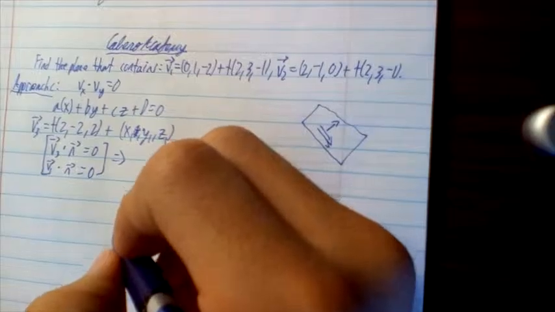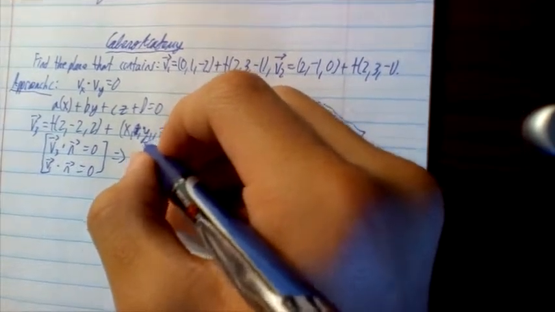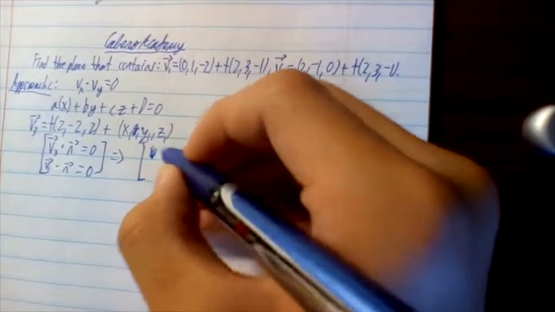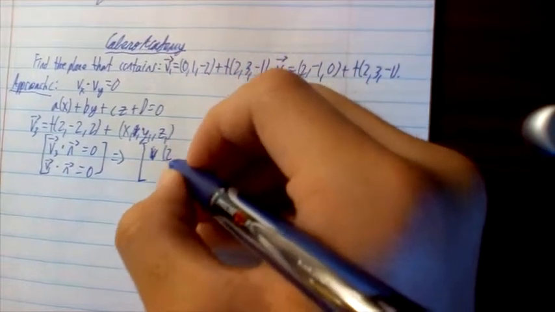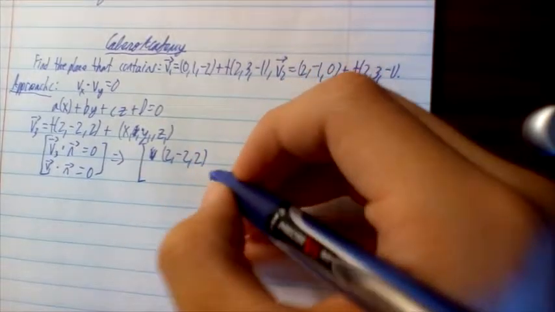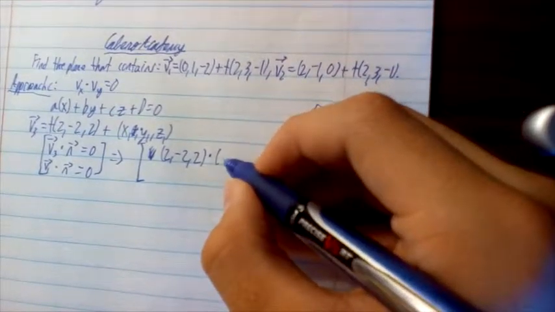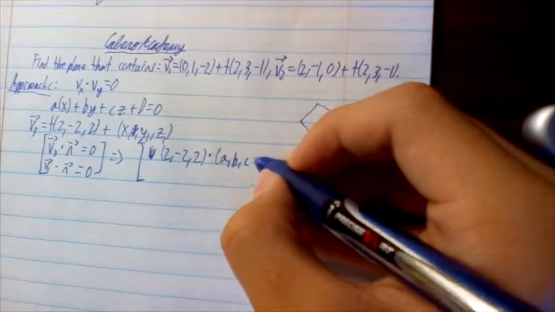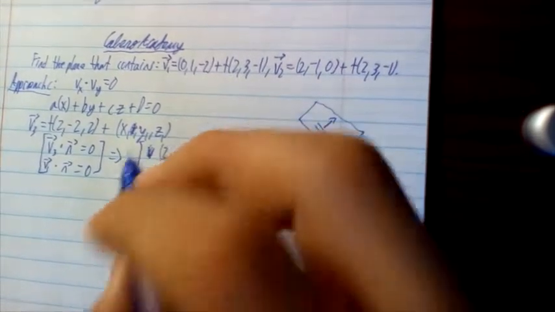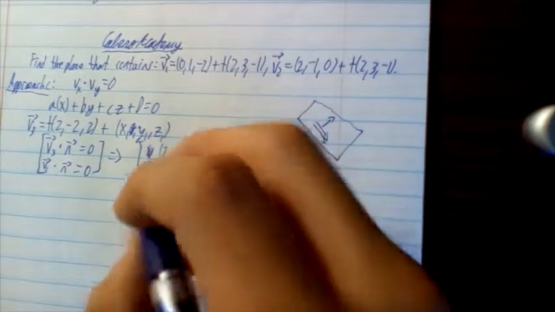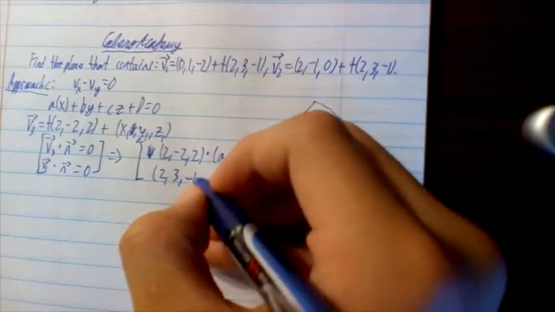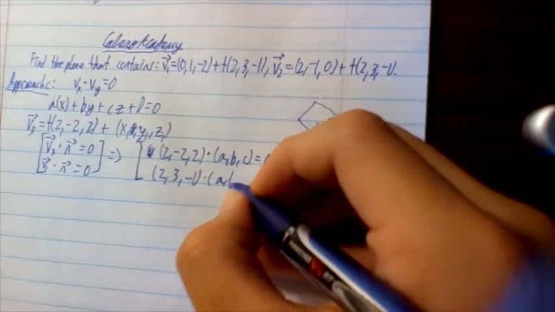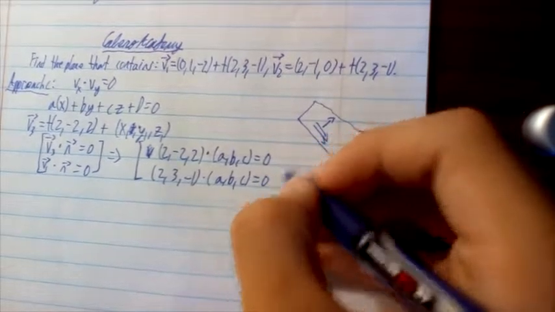Now we know the slopes of vector 3 and vector 1, so we can plug that in immediately. Vector 3 is going to be (2, -2, 2) dot product the components of n, which will be a, b, and c. This is supposed to be equal to 0. And the components of v1 are (2, 3, -1). So that is (2, 3, -1) dot product (a, b, c). This is supposed to equal 0.